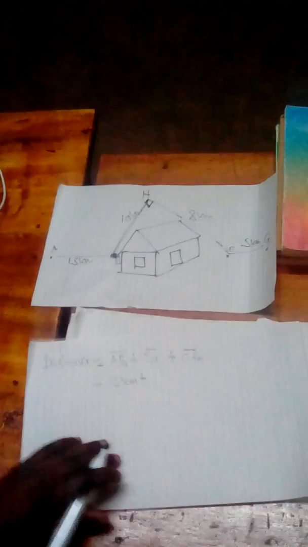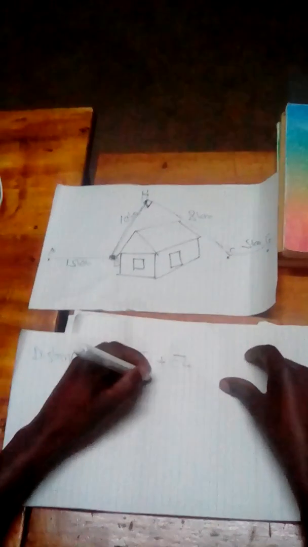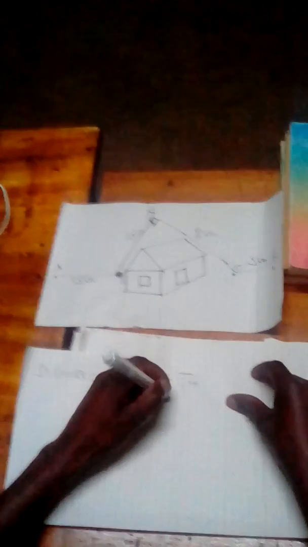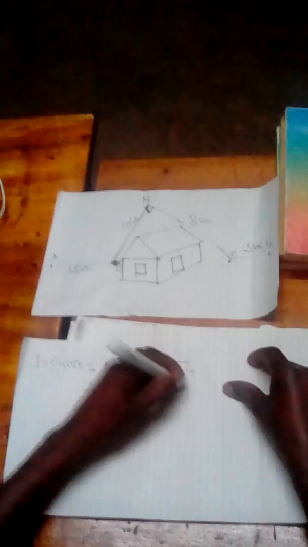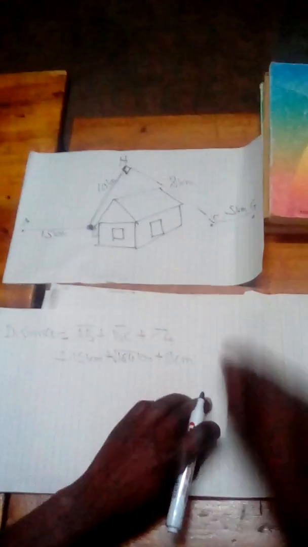In this case, AB is 15 kilometers, BC is the square root of 164 kilometers, and CG is 5 kilometers. You can add these two here, you get 20 kilometers.